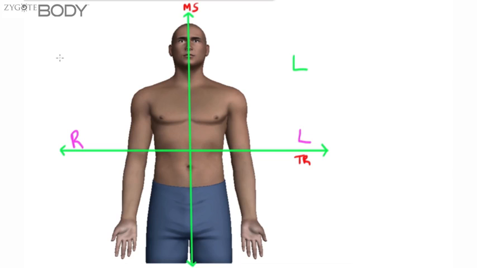Another two L's that I need to write for lateral. And lateral are any structures that are found toward the side. They're away from this mid-sagittal plane that you see here. So any structure that goes away from this mid-sagittal plane is found laterally. An example of this, if we compare the eyes with the nose, the eyes are definitely found lateral to the nose because it's going away from the mid-sagittal plane.